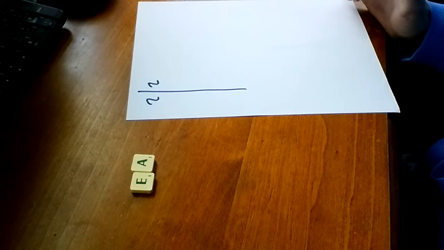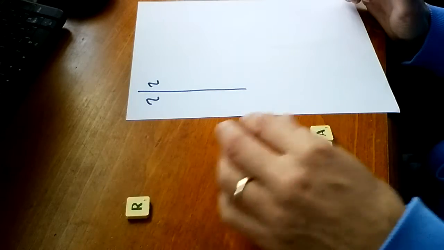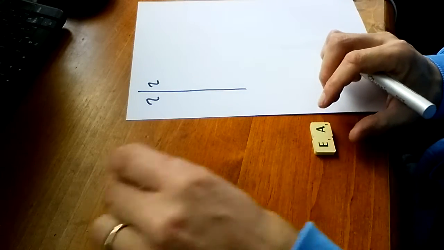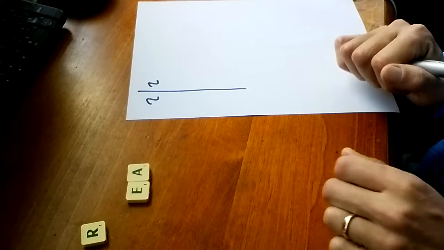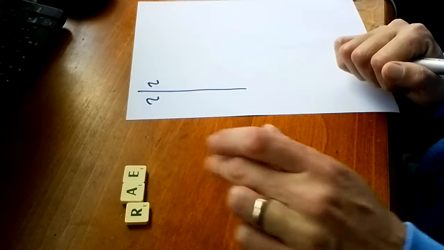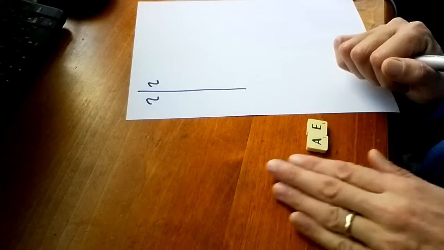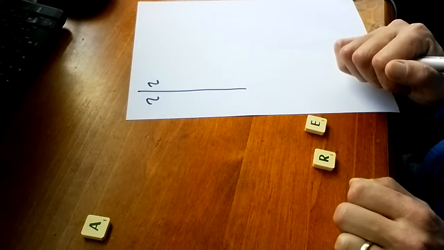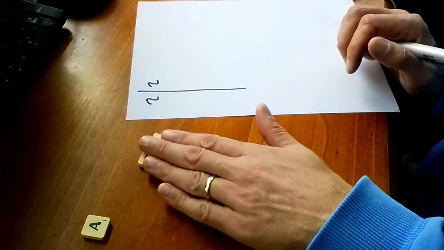So I'm going to add another tile into the bag now, an R. So if I've got the 3 tiles in the bag, and I pull out the R first, then I know that there are 2 ways to pull out the other 2 tiles. So I can have R-E-A or R-A-E. So there's 2 ways starting with R. And then of course I could do 2 ways starting with A, because A-R-E or A-E-R.